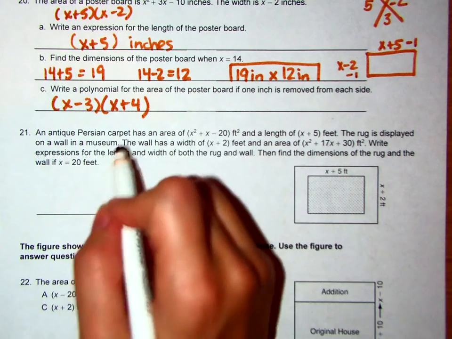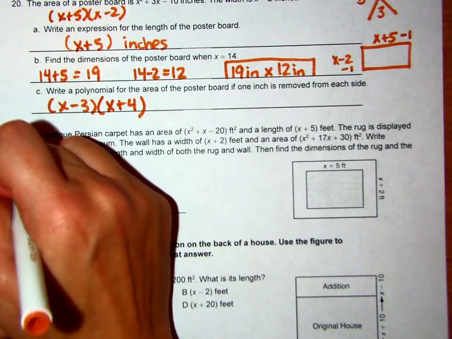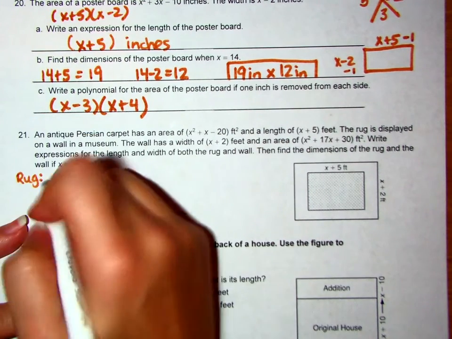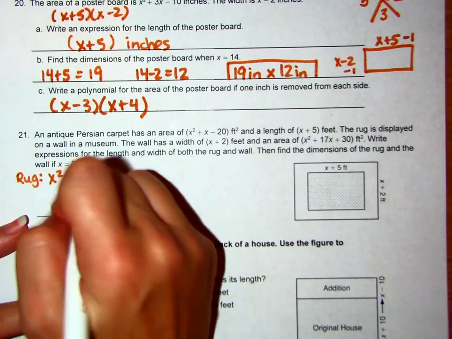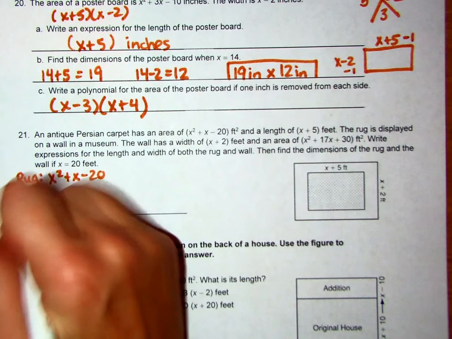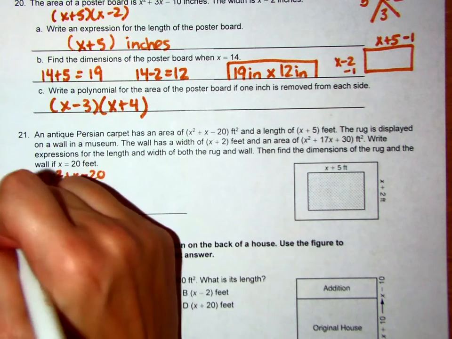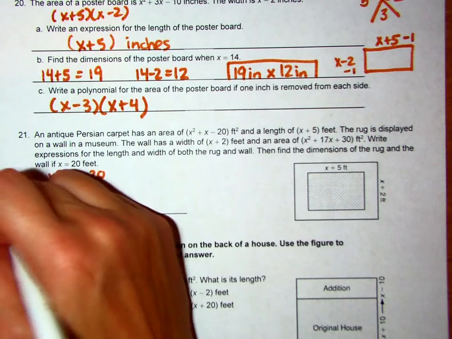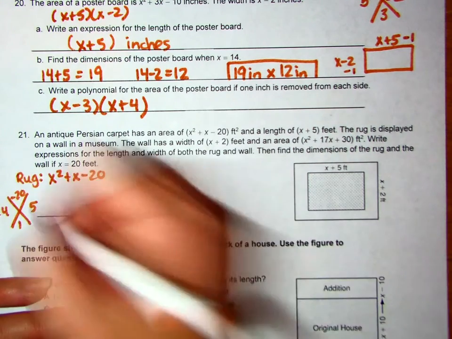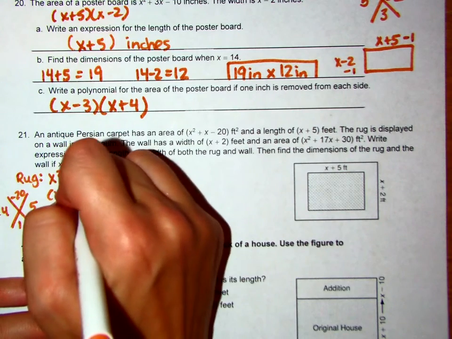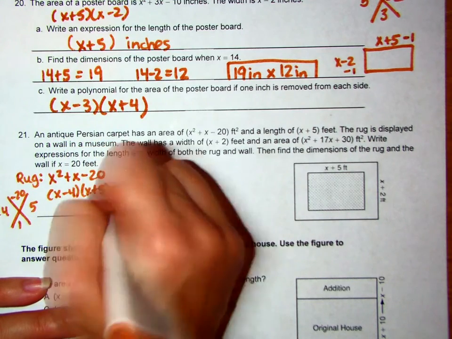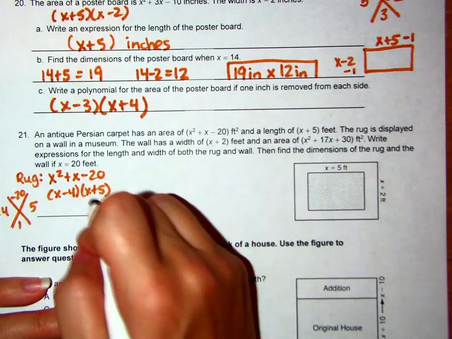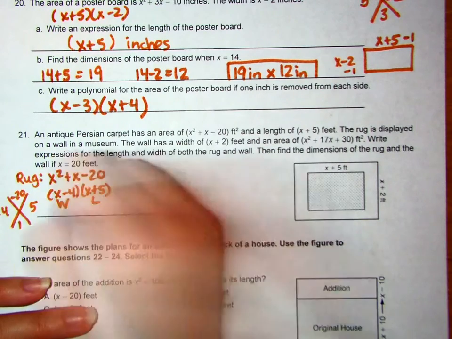Let's start with the first, which is talking about the rug. They tell us that we have x squared plus x minus 20. So let's factor this. We've got negative 20 and a 1x. Let's see here. We could have 4 and 5, and 4 could be negative. So this would be x minus 4 times x plus 5. Now they tell me that the length is x plus 5, so that must be the width.